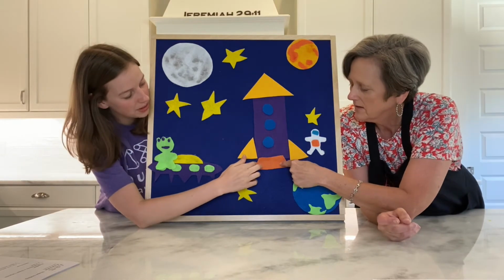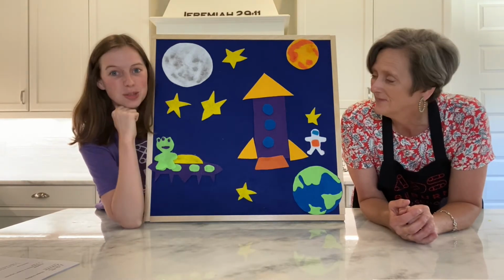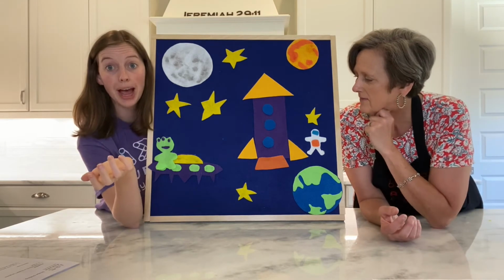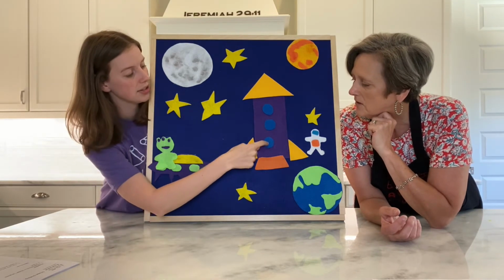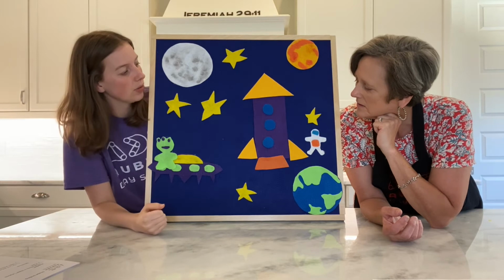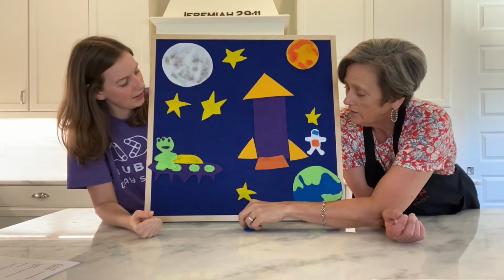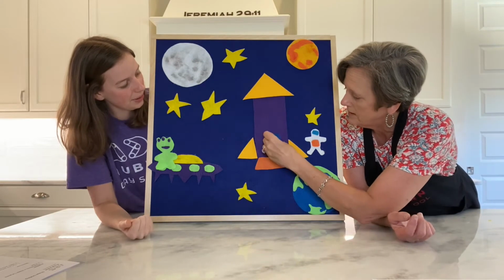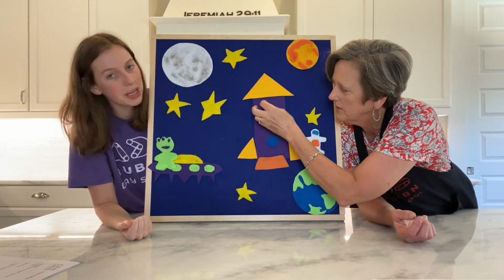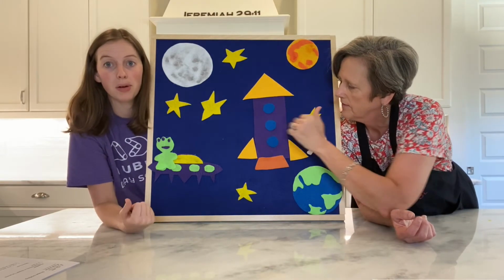And the bottom is a trapezoid. Yeah, the orange part's a trapezoid. And we kind of have a pattern in the middle of the rocket. Circle, circle, circle. See how they're in a row and they repeat? I took it right off, and now you don't have your pattern, and you don't have your windows either. You'd be a little sad, so we'll put that back on there. Our repeating circles make a pattern in the middle of our rocket.